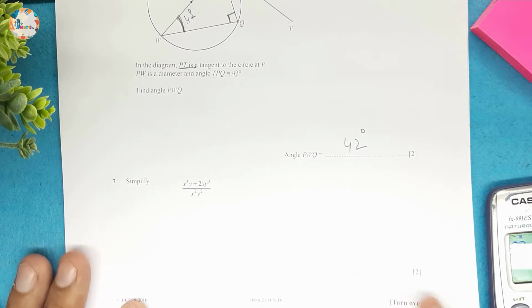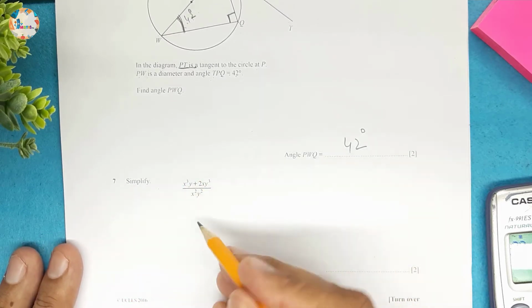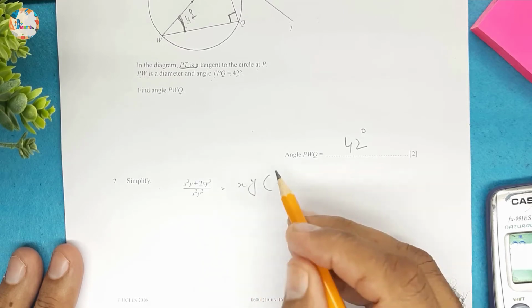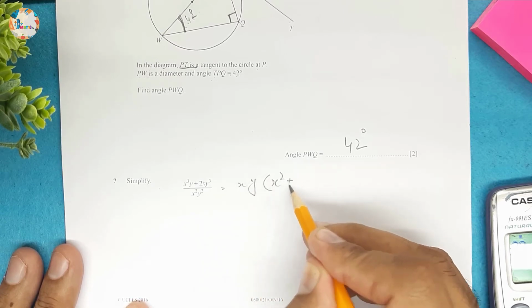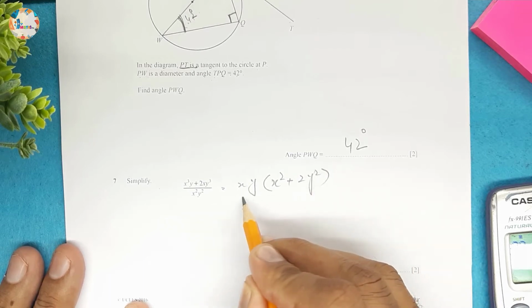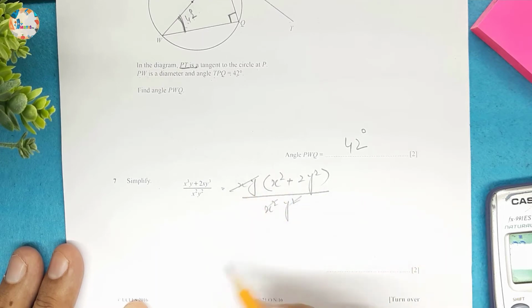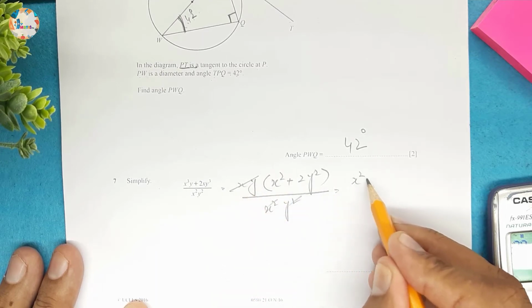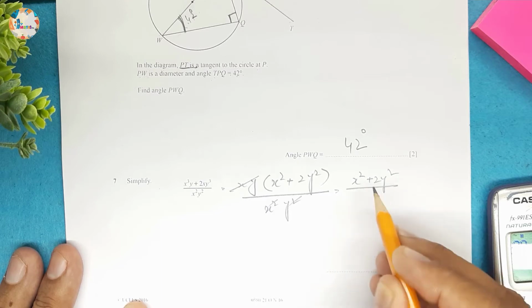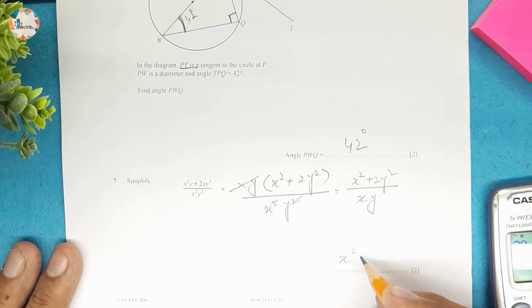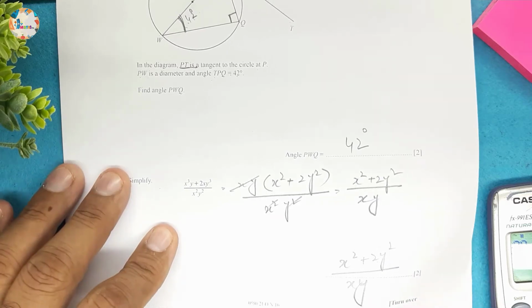Then we have to simplify this algebraic fraction, so we can take x and y common. Inside will be x squared plus 2y squared, and over this is x squared y squared, so xy will be cancelled by square, and this will be x squared plus 2y squared over xy. This will be our final answer, x squared plus 2y squared over xy.